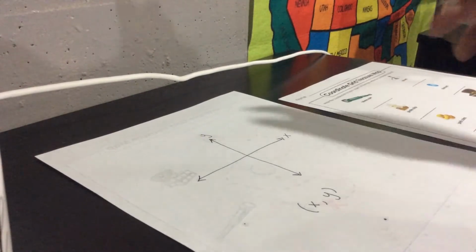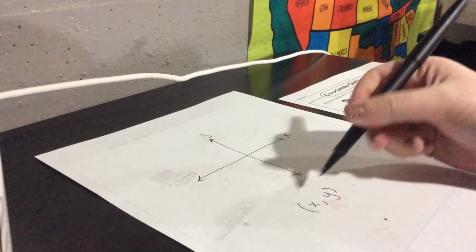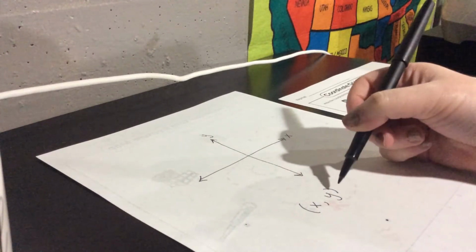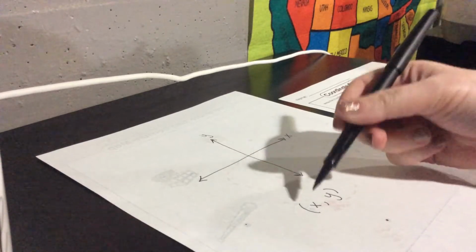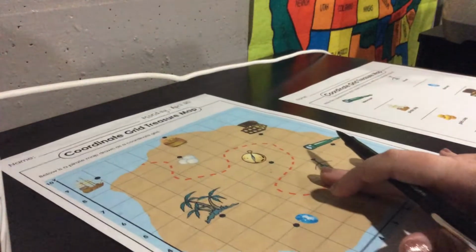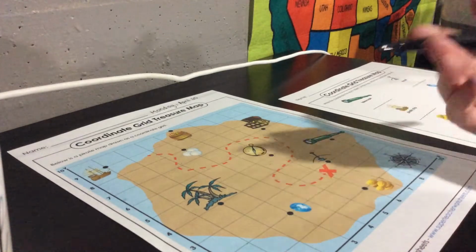That comma is in there just to help separate, so that if you had an x of 1 and a y of 0, it wouldn't look like 1, 0, which would be 10. It would be 1, comma 0, which would show you the different axes. So when we are looking on our graph, we are going to start with x first, then our y.